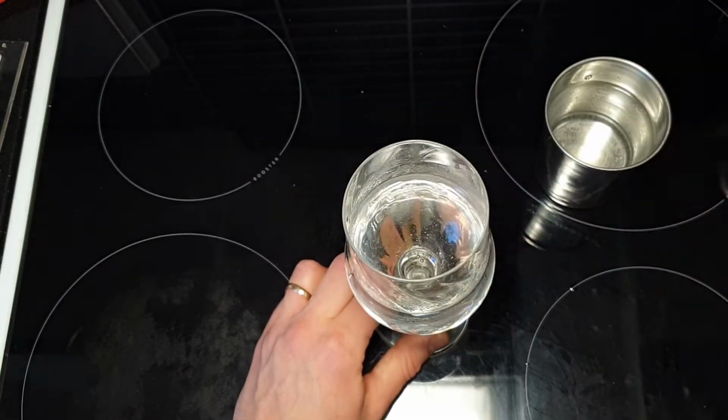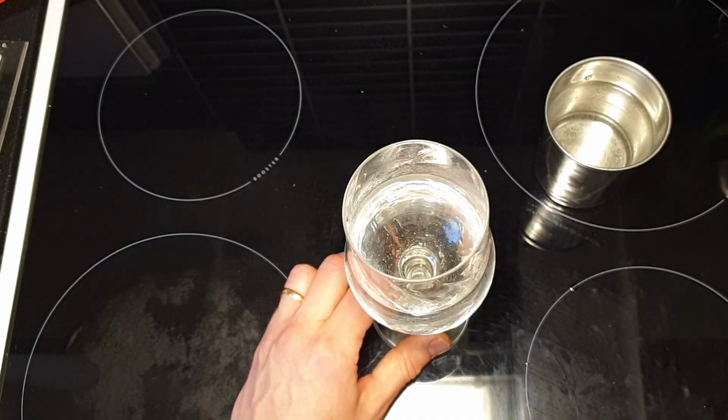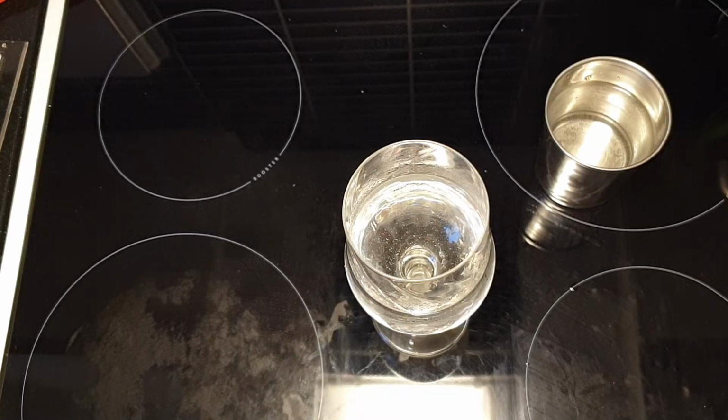And I'm going to stop now because I started to get a bit of rotation, but now the bulk liquid's actually still rotating the other way, as you can see. Now the surface layer has reversed again.